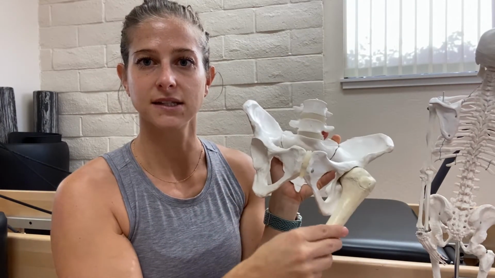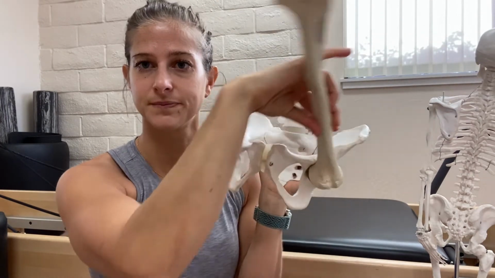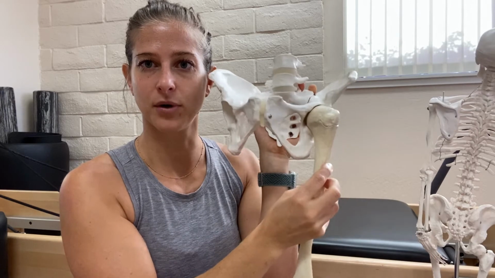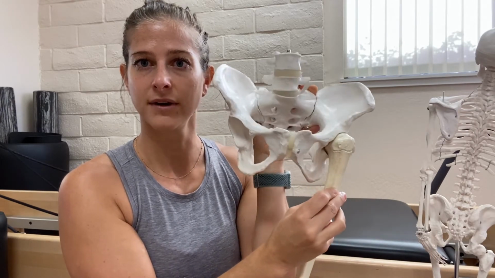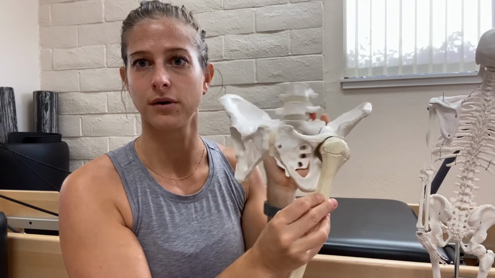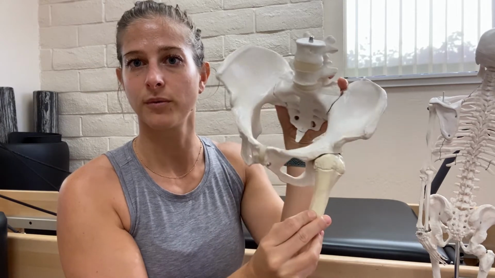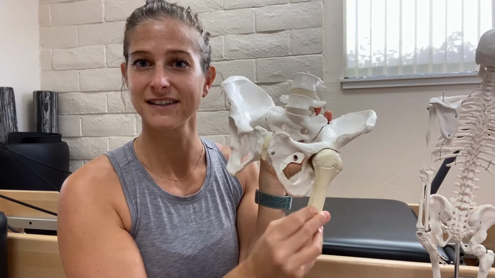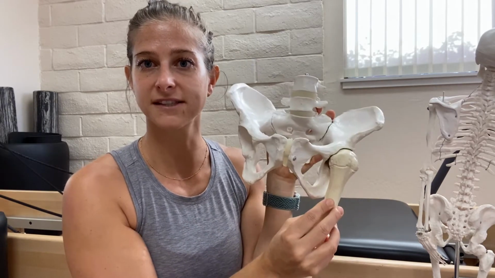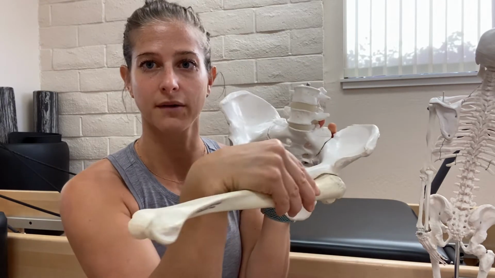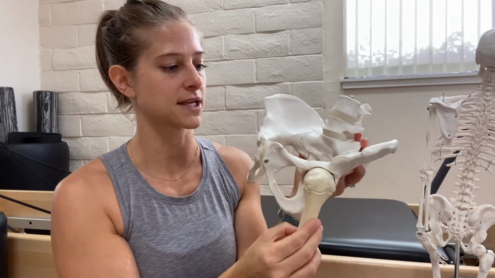In addition, this would be if you're sitting and the femur is moving around in space. But let's say, for example, you're kneeling or standing and your femur is fixed on the ground, the pelvis can also move around. All right. So the joint can move with the femur fixed, the femur fixed and the pelvis moving, and the pelvis fixed and the femur moving. All right. That's important to know when programming exercises.